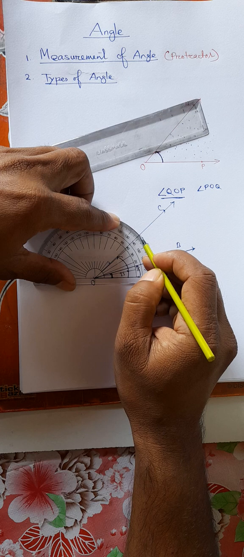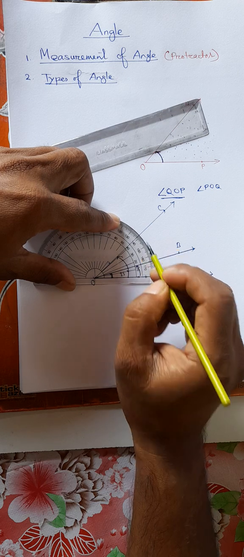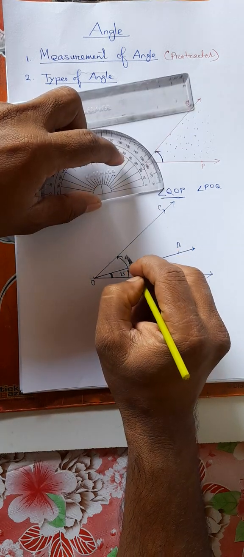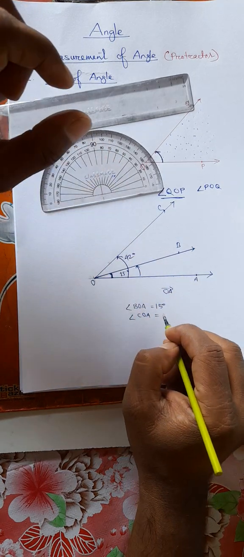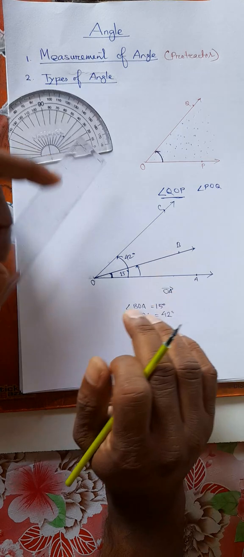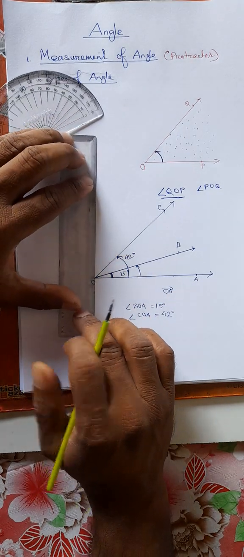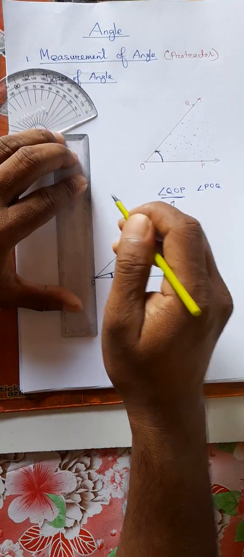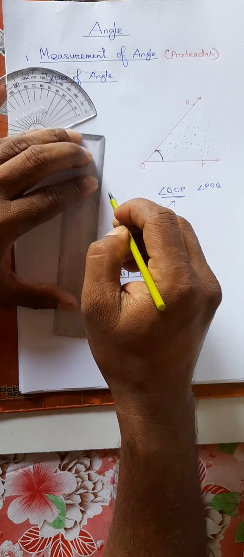Then you got another small two divisions. So that means this angle is 42 degree. So angle COA is 42 degree. Now let us keep on rotating this ray.